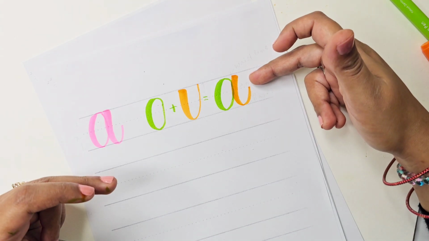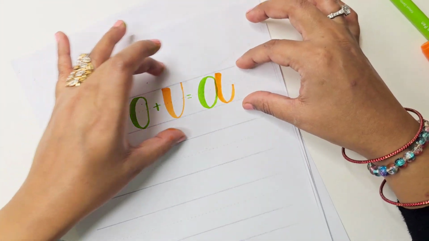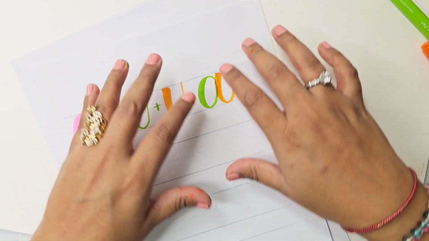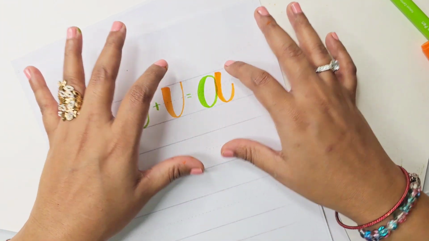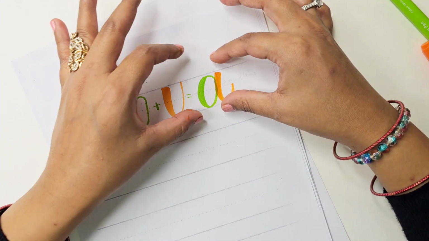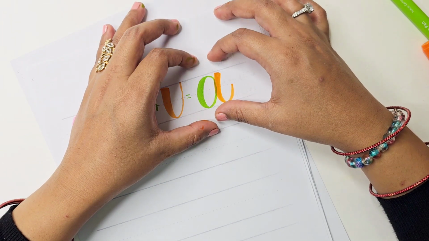We have got this. Now you understand that this is all happening in between the waistline and the baseline. This is the baseline, this is the waistline. So this is all happening in between these two lines. So this decides the height of this particular letter.